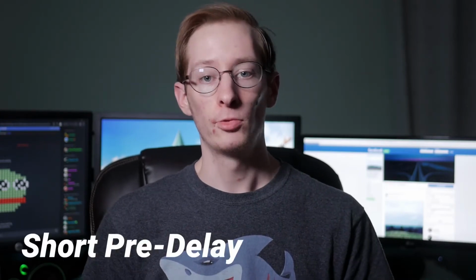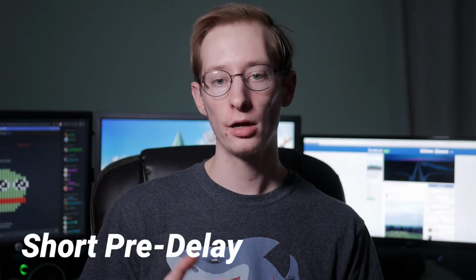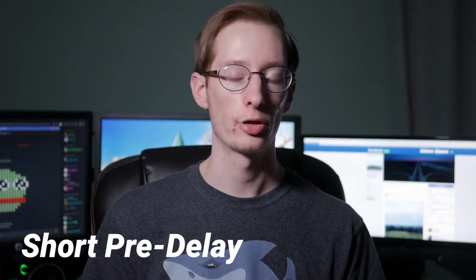So now let's dive in and talk about the different factors that affect the sound of reverb. The first factor is pre-delay. Pre-delay controls how quickly the reverb will return to the listener. Longer pre-delay makes a room feel bigger, while shorter ones suggest a smaller room.